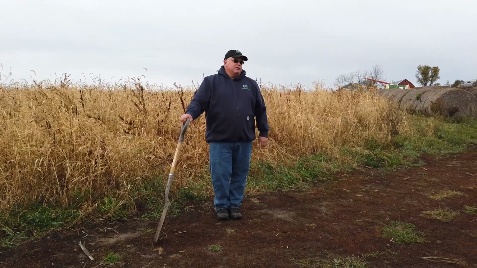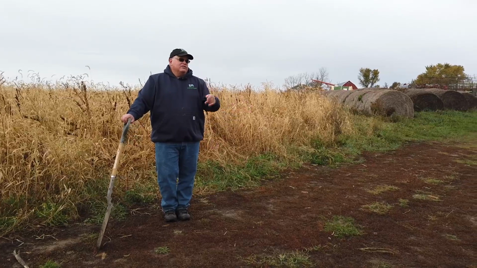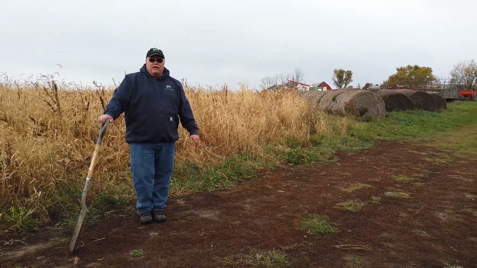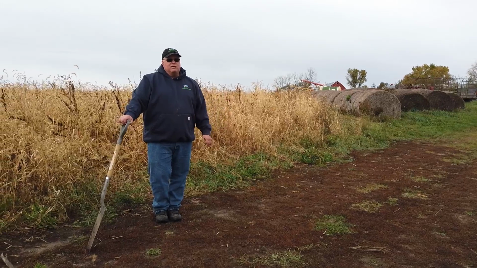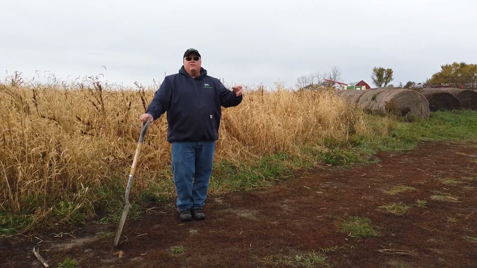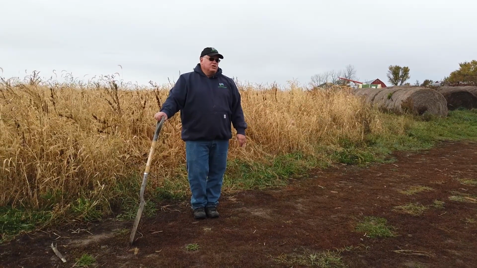And then the final principle, the sixth one, animal integration. I'd love to see animals on every acre because they will take soil health to another level. That's not always possible to do. If not animals, at least have the diversity to attract beneficial insects, because that's just huge.